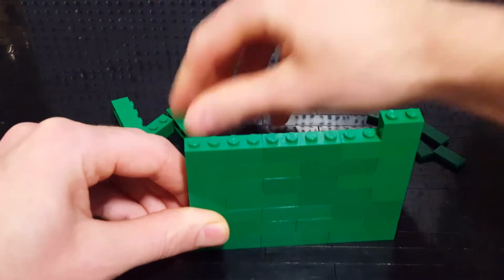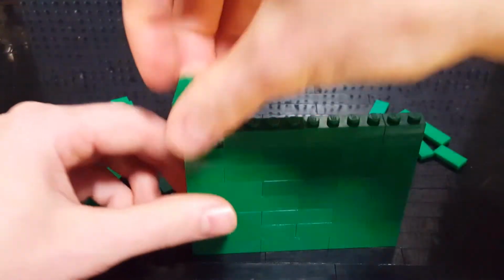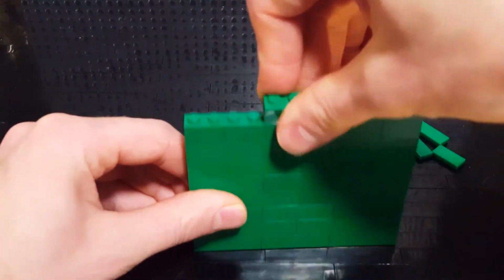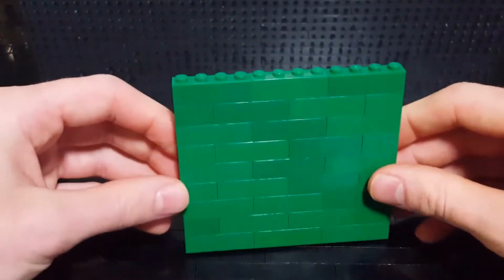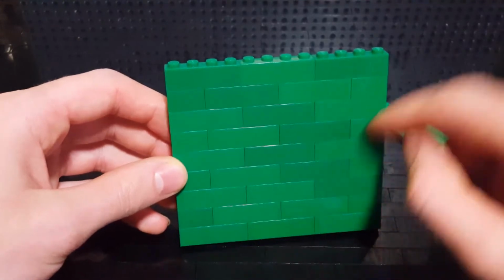Anyways, just continue alternating these layers up until you have your right number of layers. If you're making a different size square, obviously you'd want to use a different number of layers. But anyways, there we have it. There is the wall that I built, making sure to overlap all of the seams.